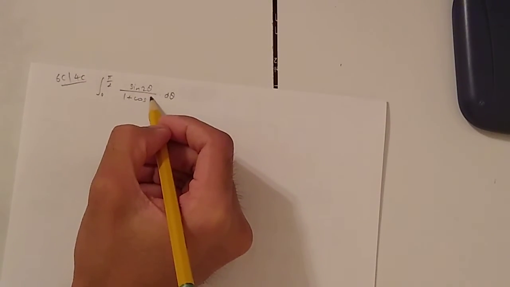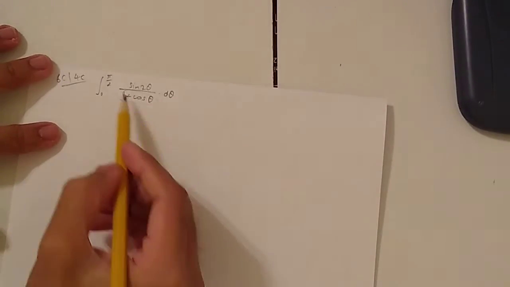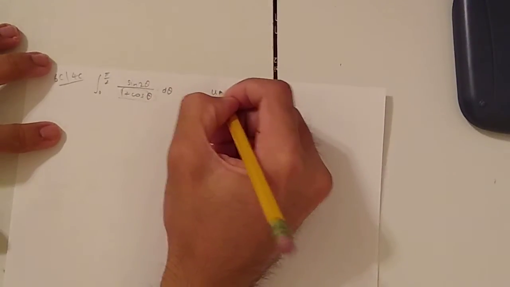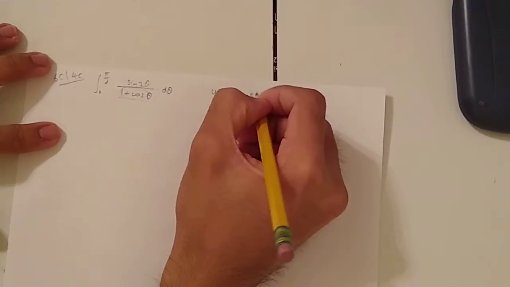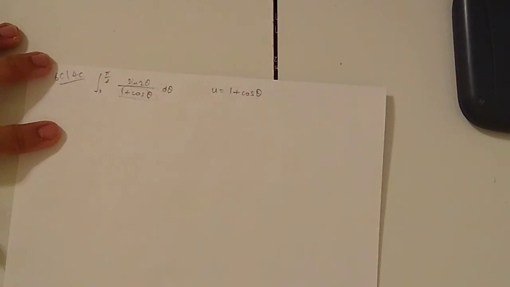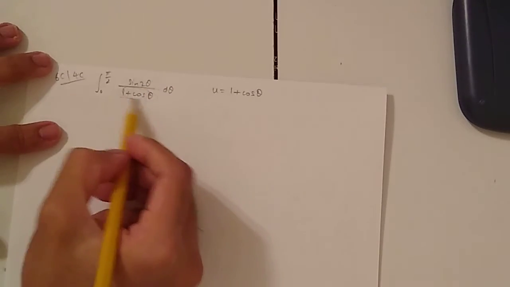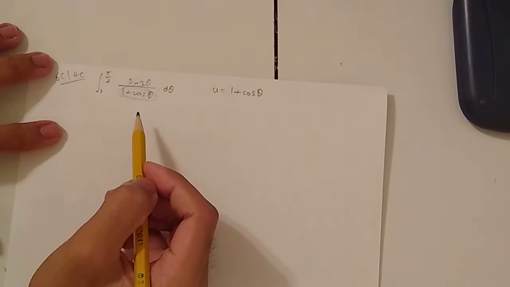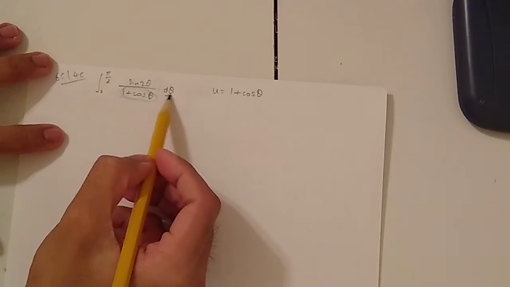Again, notice that if we want to simplify this expression, we can start with 1 plus cos theta. So let's replace the entire 1 plus cos theta with something. Let u equal 1 plus cos theta. In that case, this entire denominator will get simplified. Now what about d theta?